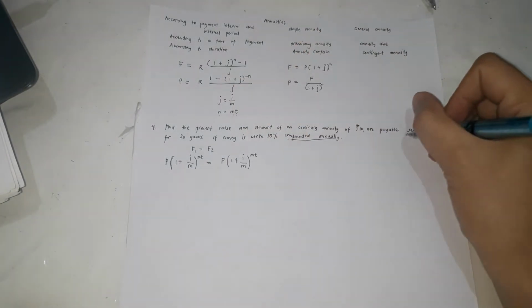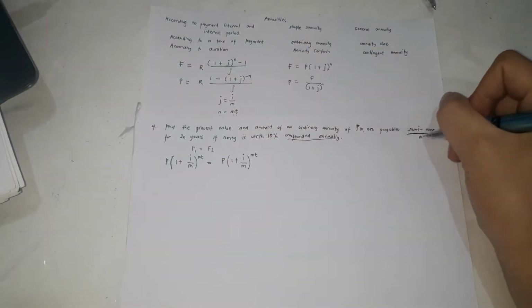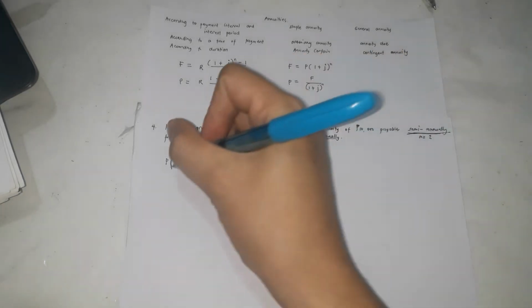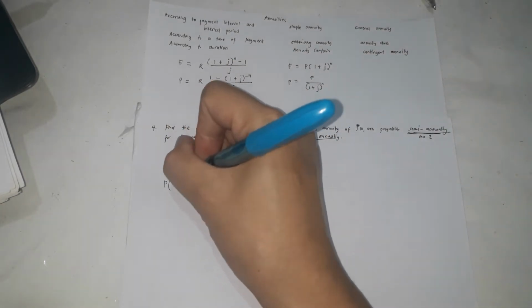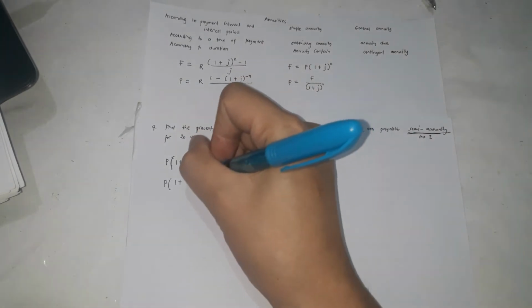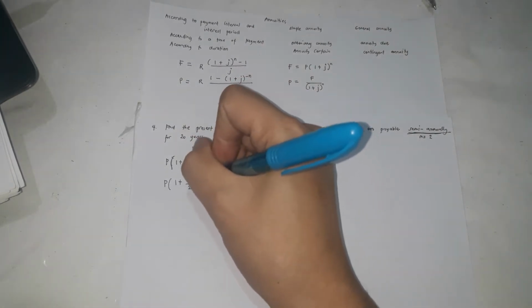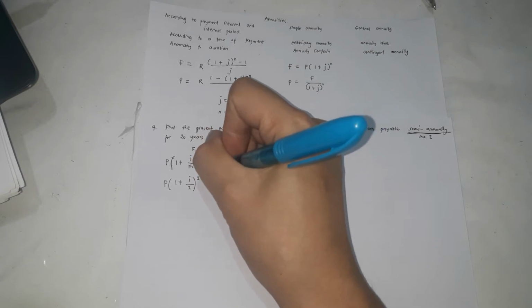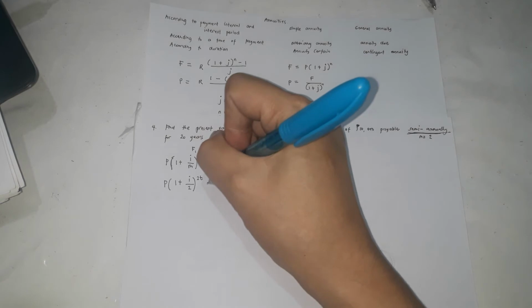because it's semi-annually. So what is m? That's 2. So P is (1 + i/2); we don't know the interest for semi-annually, but we know that the number of conversions is 2t, m is 2, and we don't know the years.